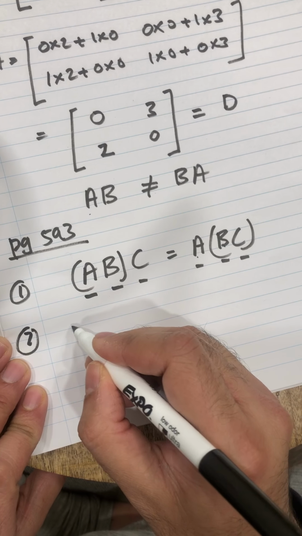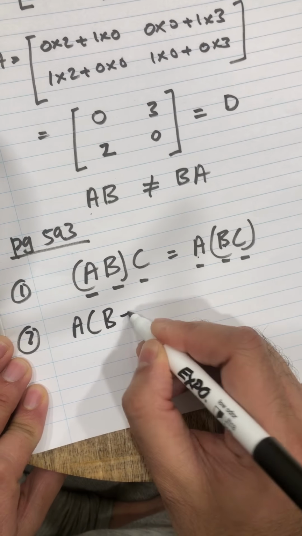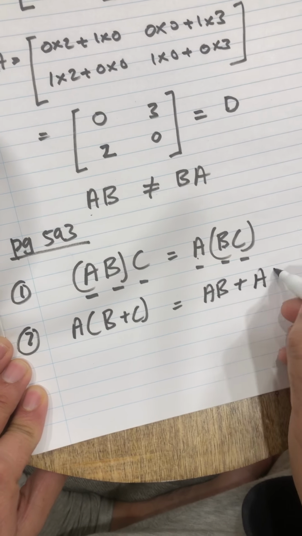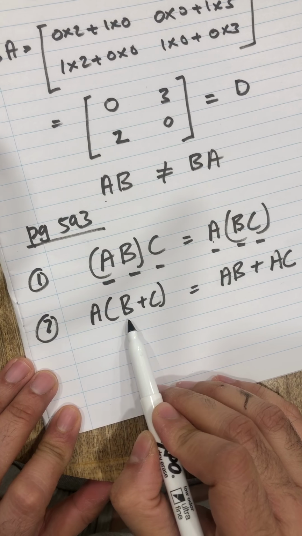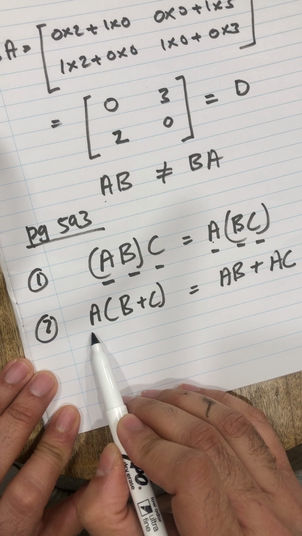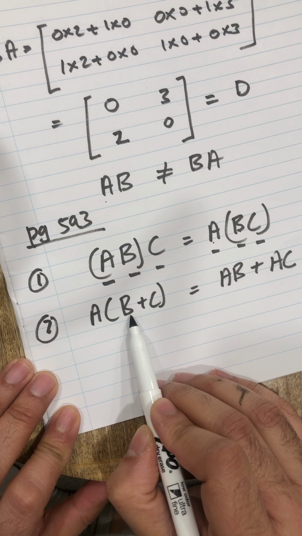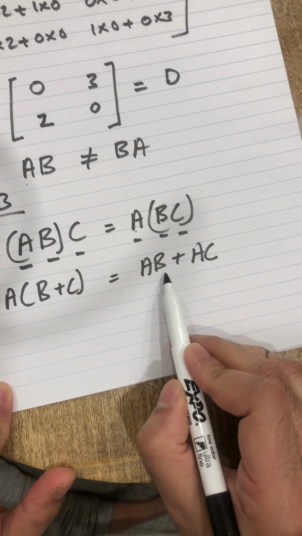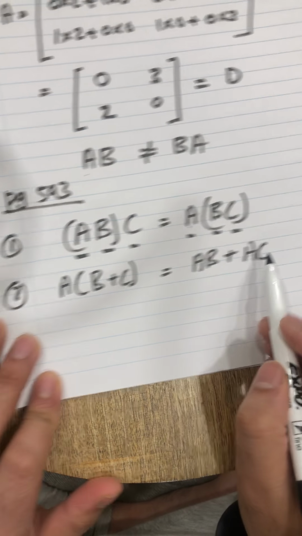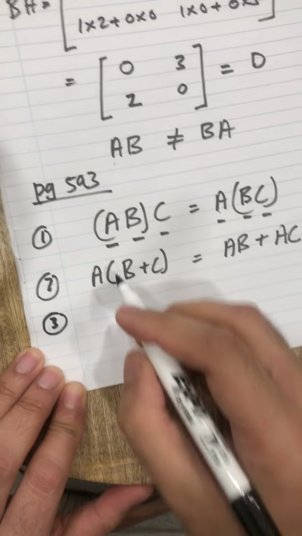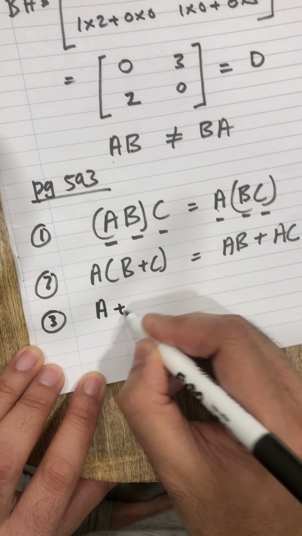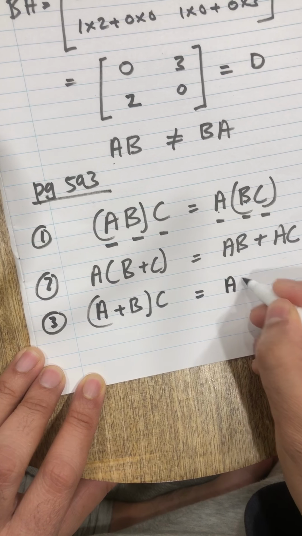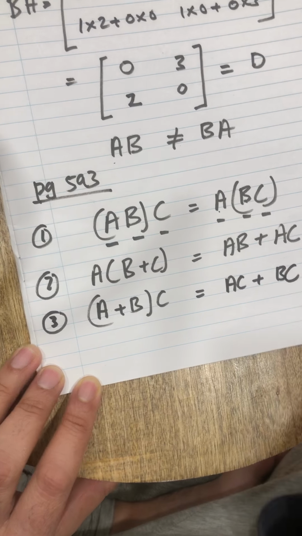The second rule is, if you have matrix A and you're multiplying it to the addition of matrix B plus C, this is the same as multiplying A to B plus A to C. Then rule three says (A plus B) into C is the same as AC plus BC.